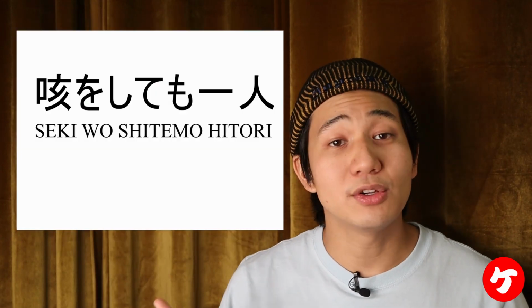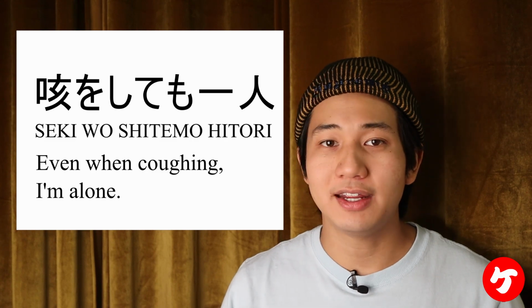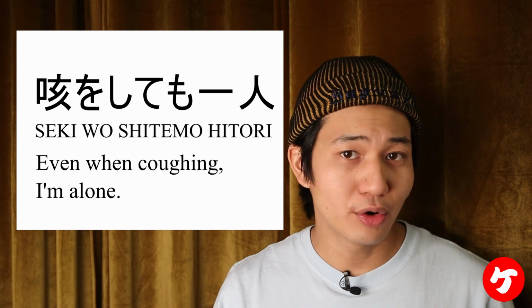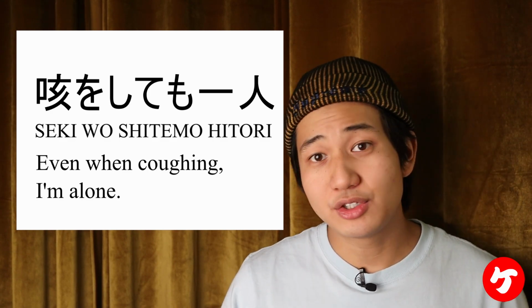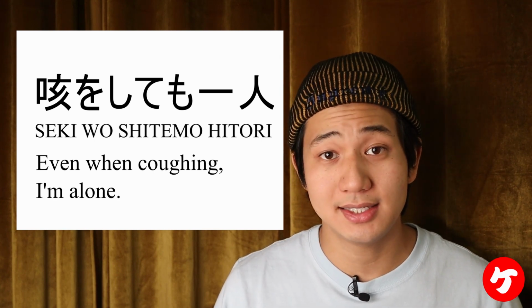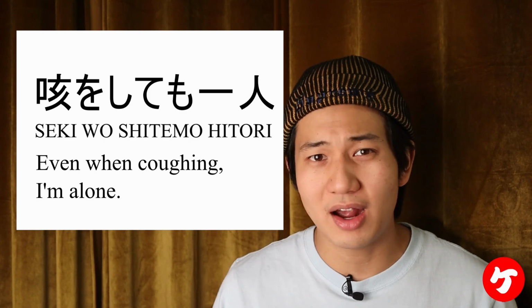One of the most memorable haikus I've ever read was this one by Ozaki Hosai, Seki o shite mo hitori. It translates to, even when coughing, I'm alone. It's 1 line. There's no word representing a season. It was written at the late stages of his life, right before he died alone of lung disease. It's just 9 beats, but it conveys a strong message.